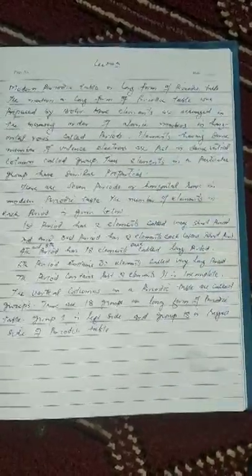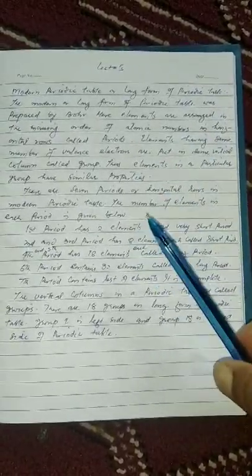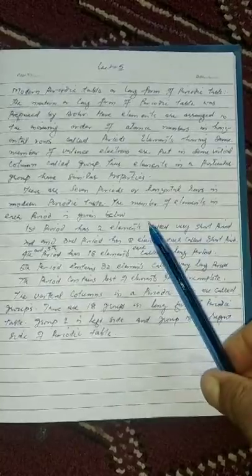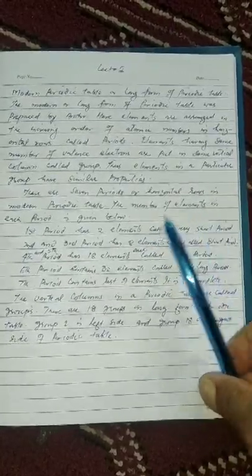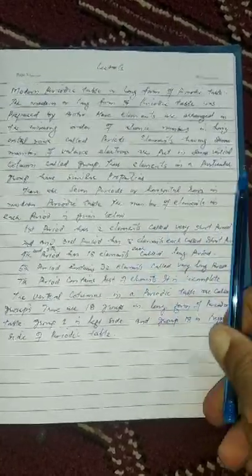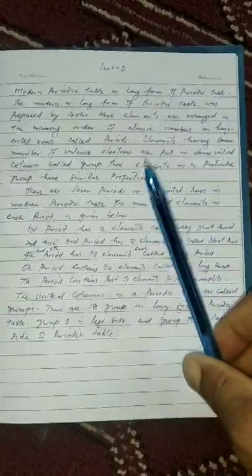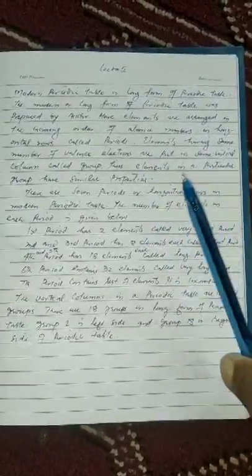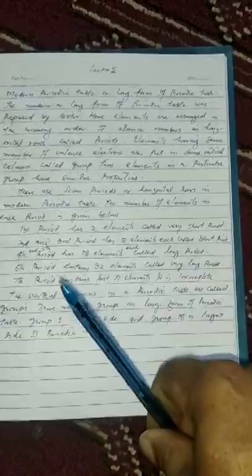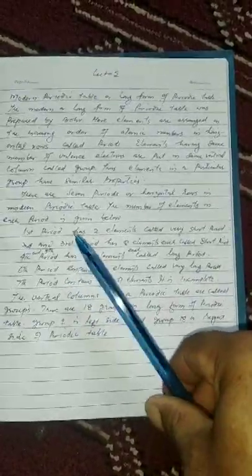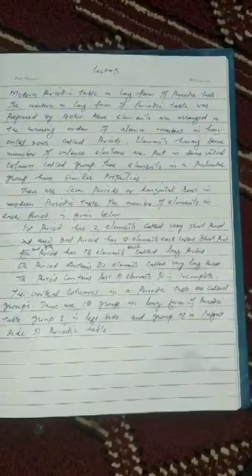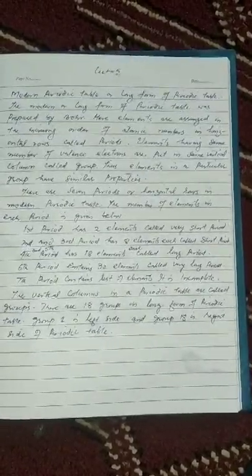You need to understand, there are 7 periods or horizontal rows in the modern periodic table. The number of elements in each period is given below. In each period, the first period has 2 elements and is called a very short period, having only 2 elements.